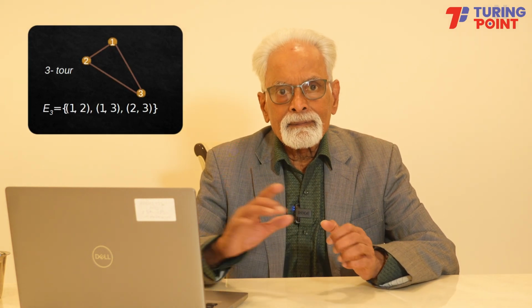So given the set of all edges for a given K, let ij be a typical edge. For instance, for E3, we can say the set of all edges for 3. That means 1,2, 1,3, and 2,3. These are the possible edges. And 3 tour is the only tour possible with these edges. And that is our starting point.